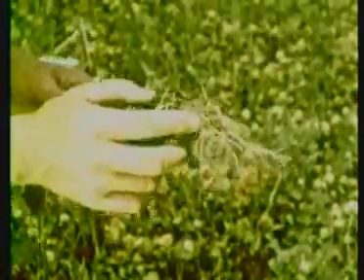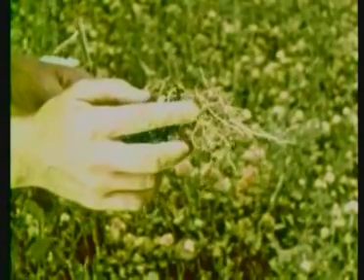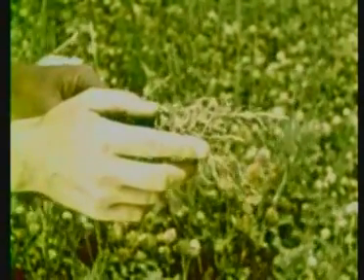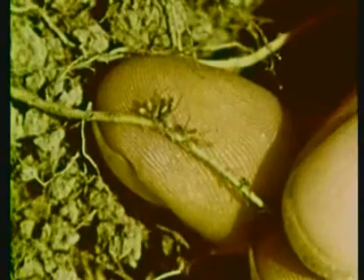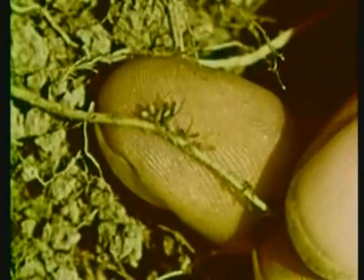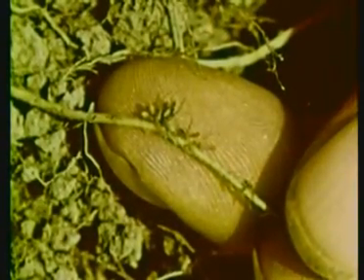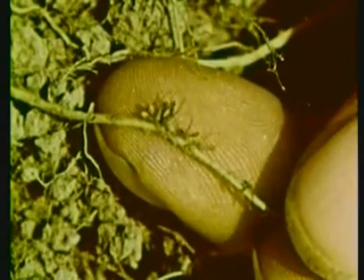Some kinds are indispensable. For example, countless bacteria are at work in this clover field. They are growing in the little nodules at the plant roots. Bacteria in these nodules take nitrogen from the air and change it into a form of plant food.